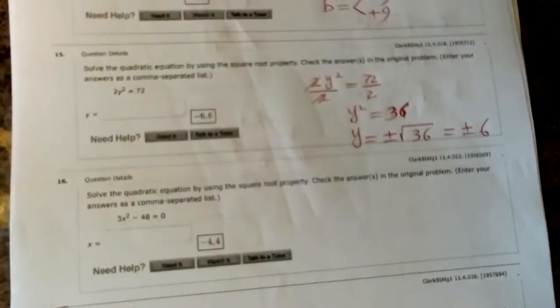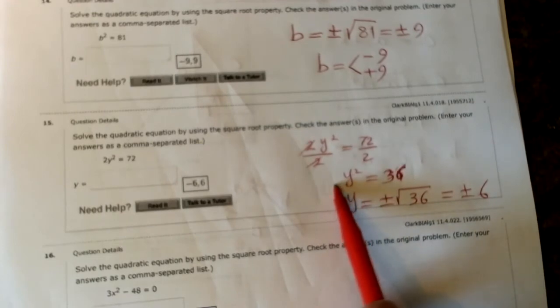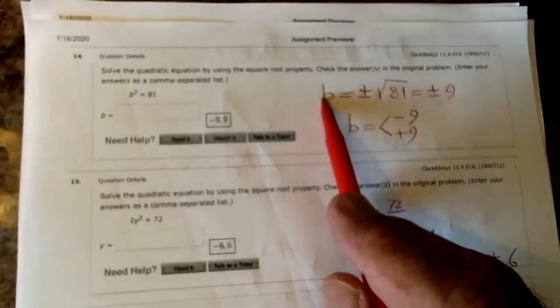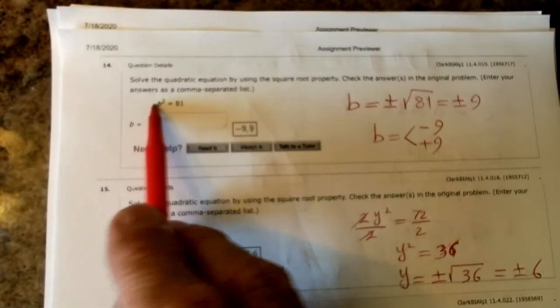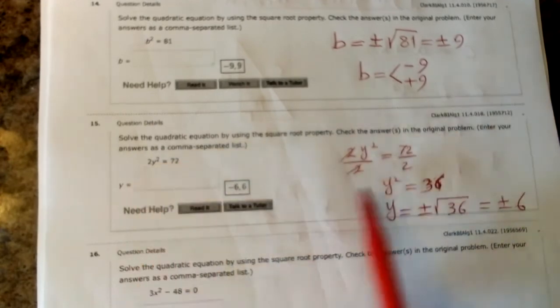So in order to do that, before you take a square root of both sides, you want to make sure that your variable doesn't have any number next to it. See? It shouldn't have any number next to it. So I couldn't do it because there is a 2. It should be just the variable by itself. That's why I have to divide it by 2.